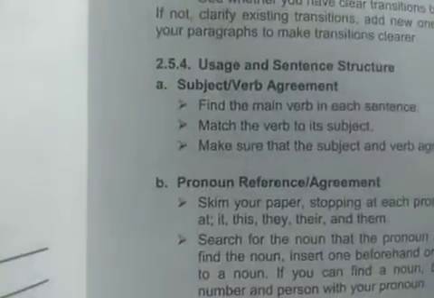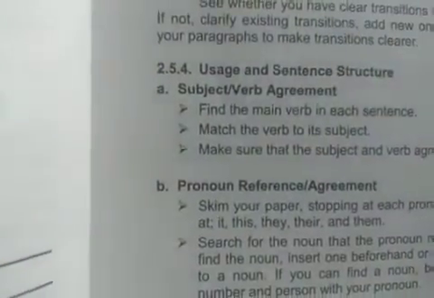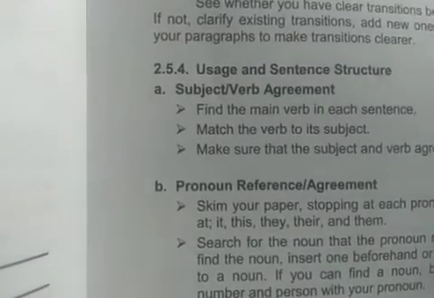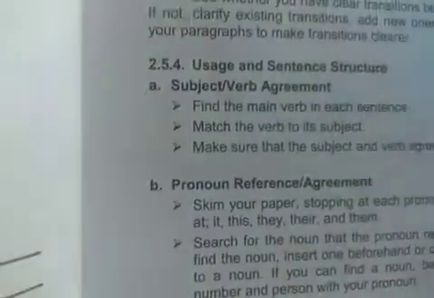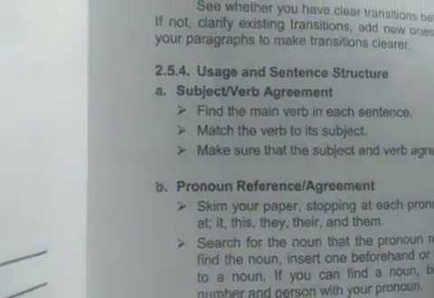2.5.3 Overall coherence. See whether you have clear transitions between paragraphs. If not, clarify existing transitions, add new ones, and/or rearrange your paragraphs to make the transitions clearer.